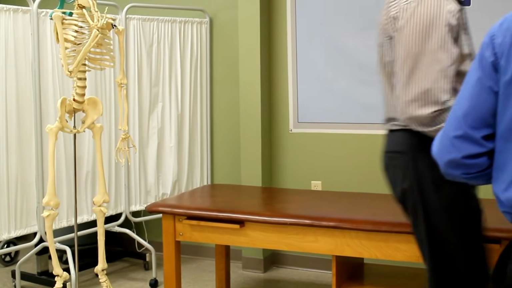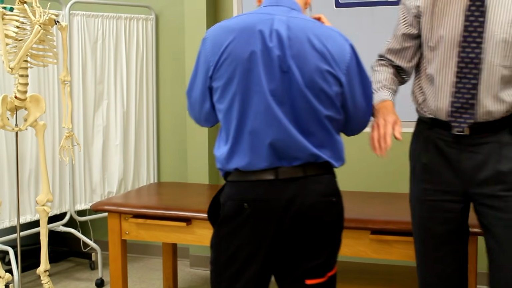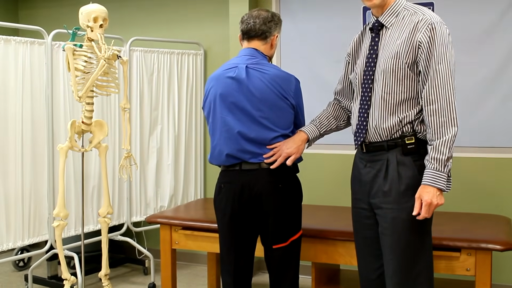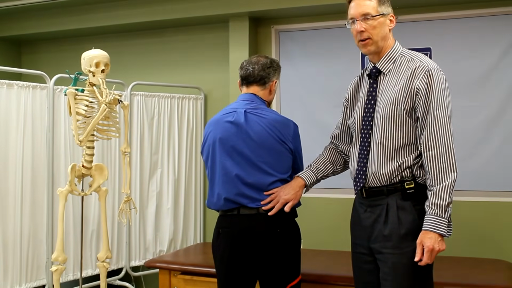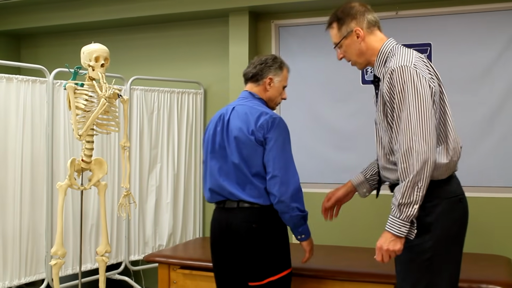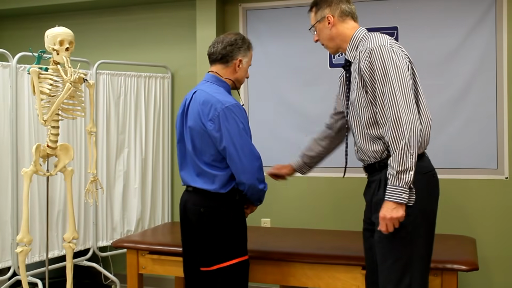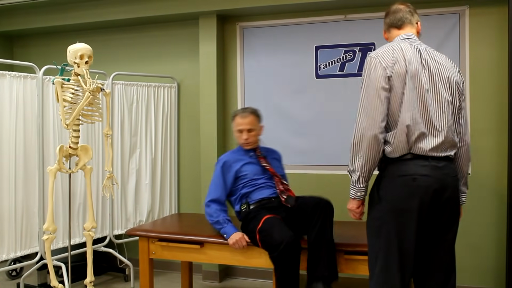Brad's having pain on his right side. So we're going to check whether or not it's actually coming from his sacroiliac, or SI. That's what the red tape is for, by the way. It indicates it's on his right side. Why don't you lay flat on your back, Brad.